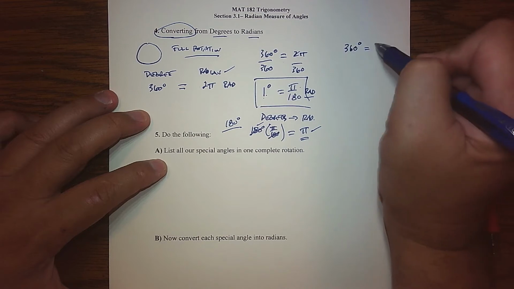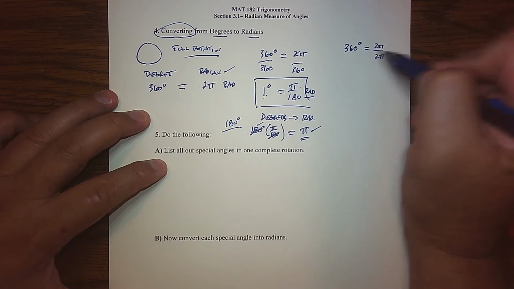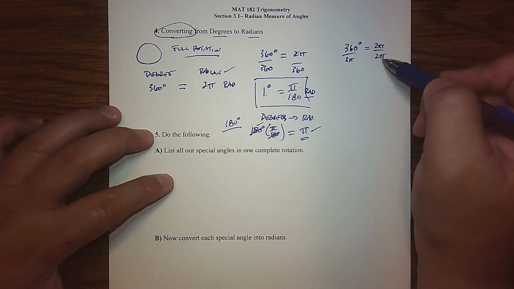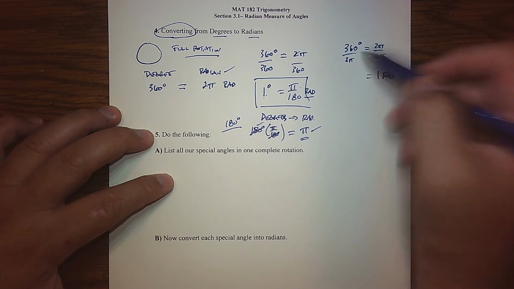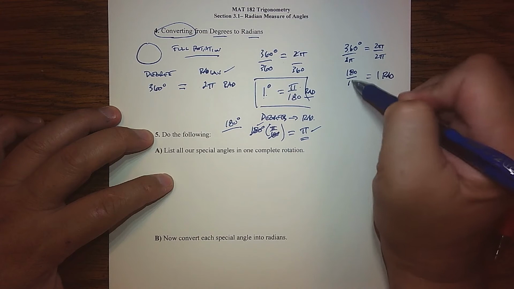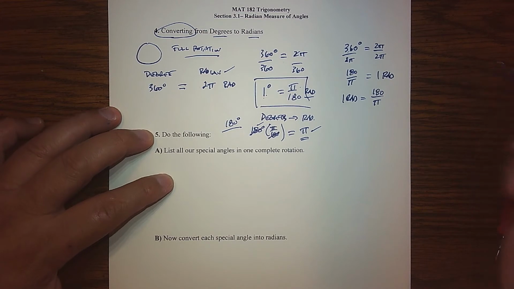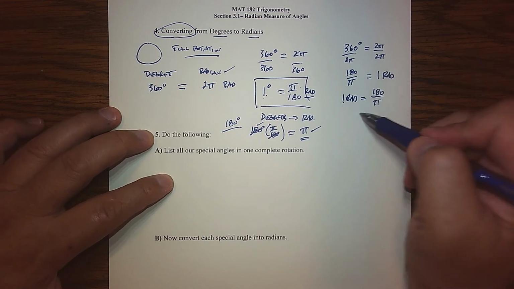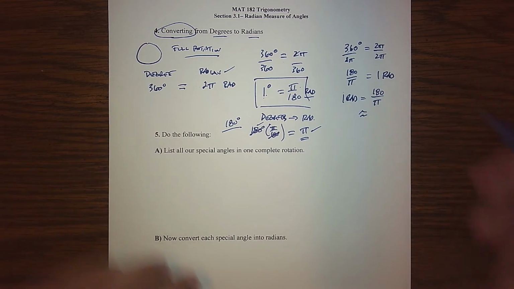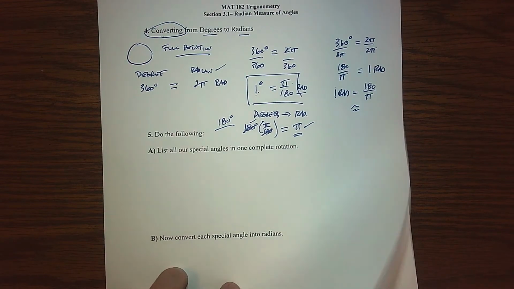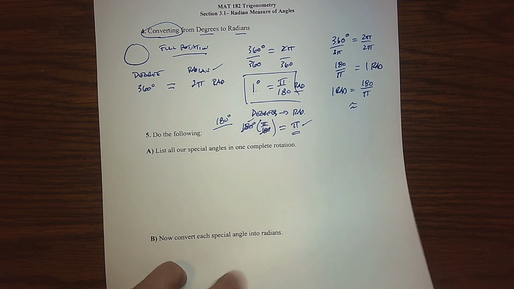Looking at it the other way, if I now divide both sides by 2 pi, we end up with 1 radian, and after canceling, we get 180 over pi. So 1 radian is 180 over pi. If you break out a calculator, we can estimate what 1 radian is. Let me get that picture out that we did earlier. Where'd I put it? Because this is going to hopefully put everything together for us. There it is.